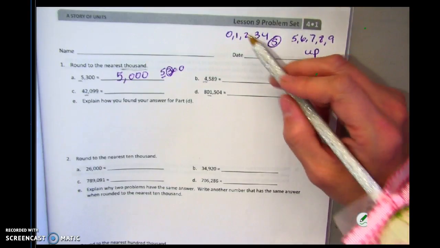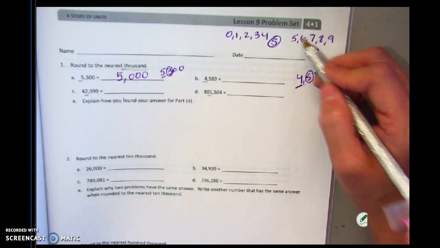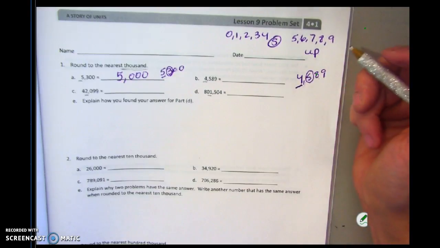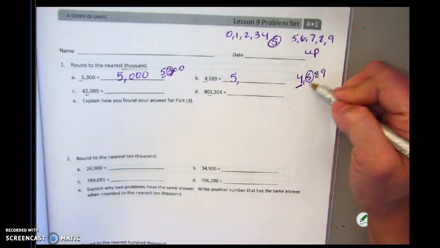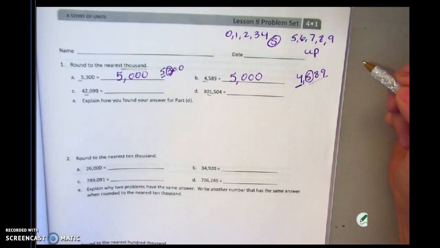So I look at my numbers. My number is a 5. 5 is going to go up. So the 4 will become a 5, because it's going to go up. Then everything after it becomes a 0. 1, 2, 3.